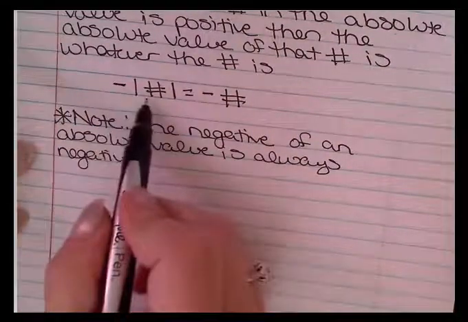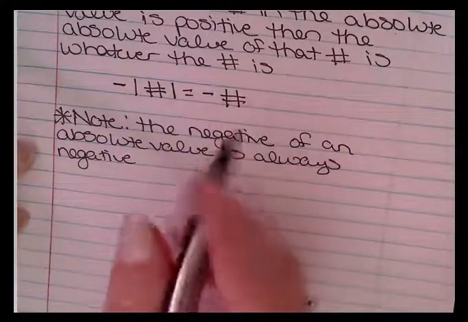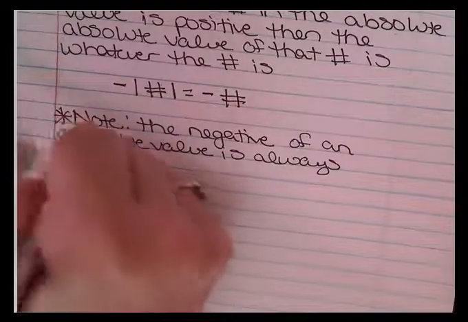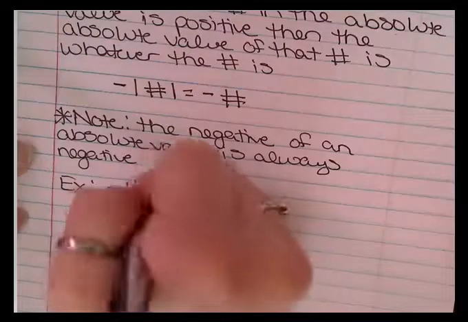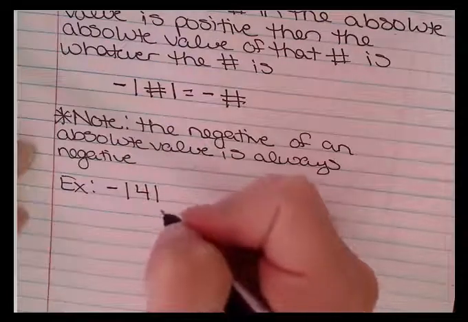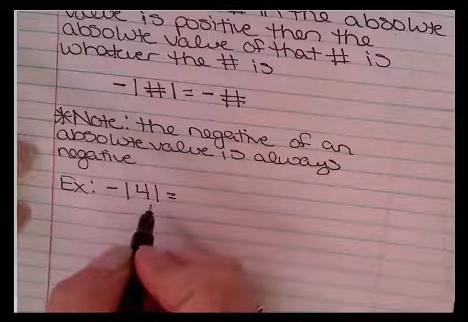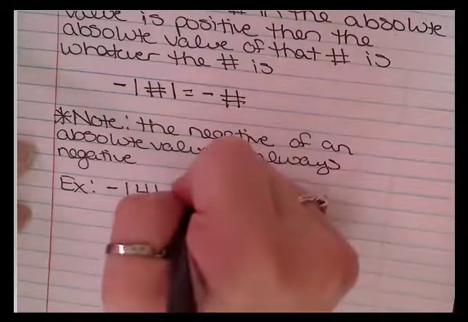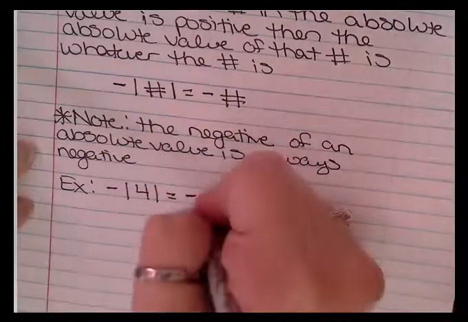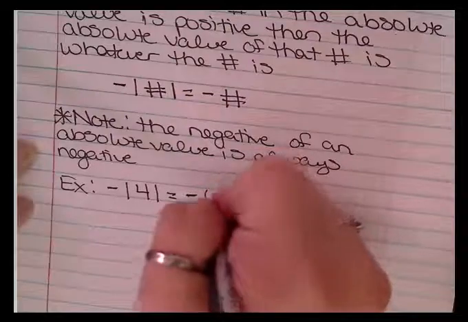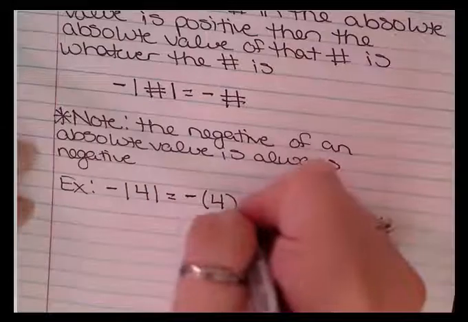So let me show you some examples so you understand exactly what that means. Example, let's have negative the absolute value of 4. Okay, so just looking at the absolute value of 4, we know that that equals 4 from above, just like our 3. So we still have this negative out front, so I'm just rewriting that. And the absolute value of 4 is 4. So if we have a negative times that, we will have a negative 4. Okay. Let's do another one.